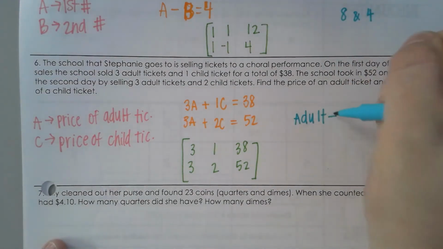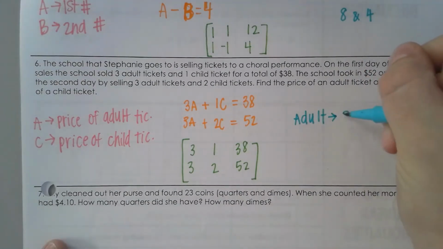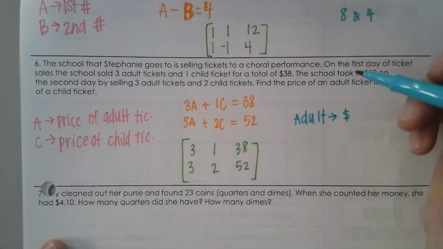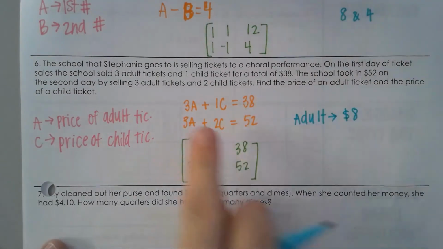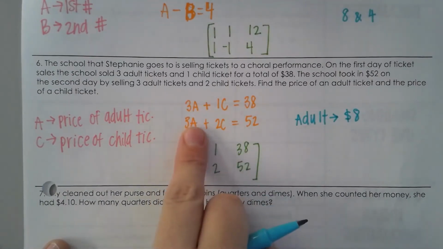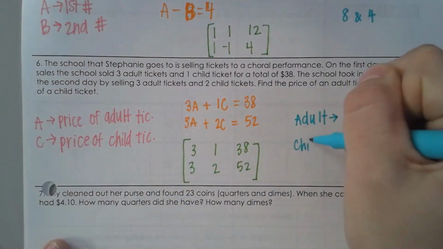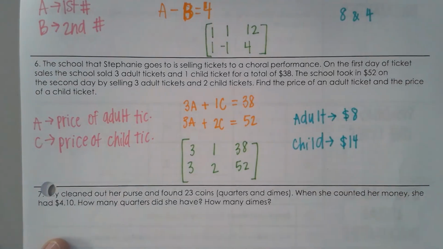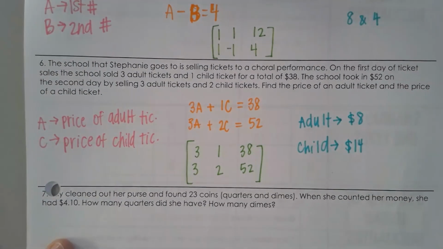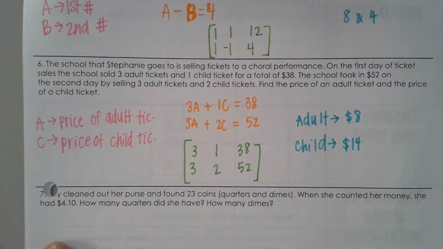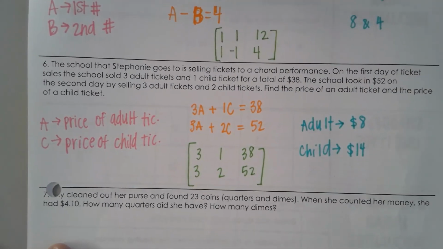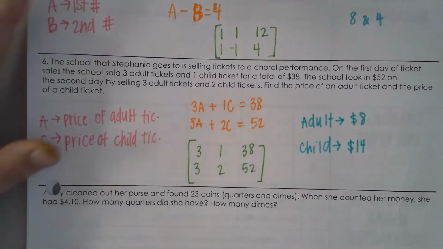How much does an adult ticket cost? 14. How much is an adult? The first number, 8. The top number is your first letter, which is A. How much does a child ticket cost? 14. So we can pretend that the child ticket also comes with popcorn and pop and a stuffed animal or something. A balloon, I don't know. That's why it's more. Any questions?